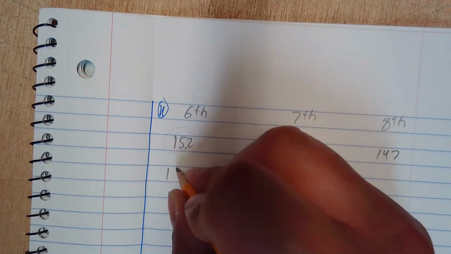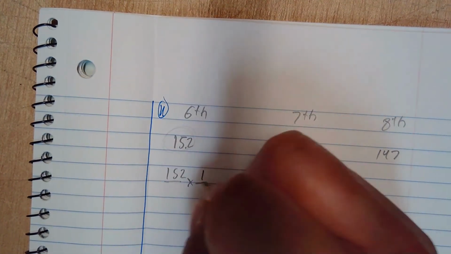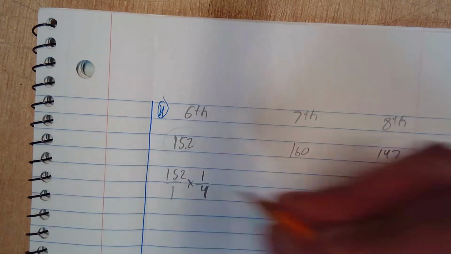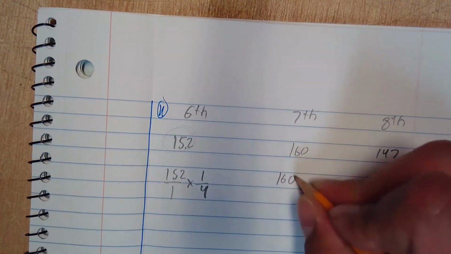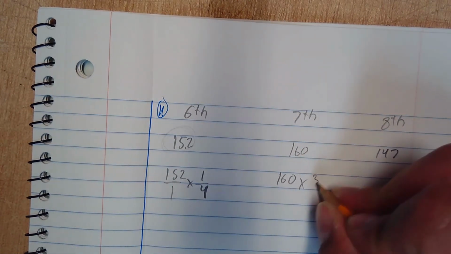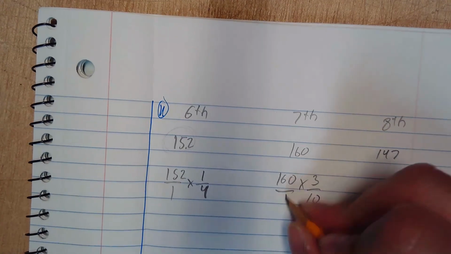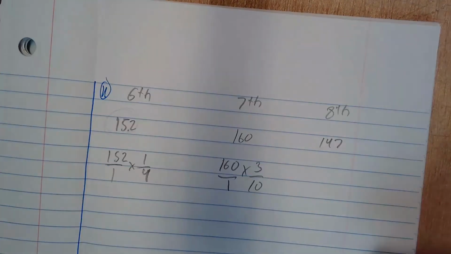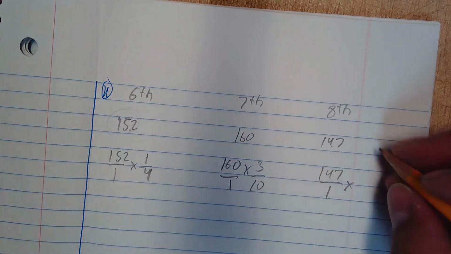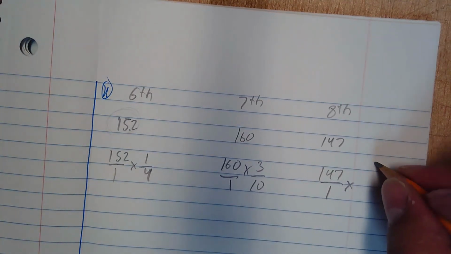According to this, it's 1/4. For every 4 students, only 1 person out of those 4 wants to become a scientist or engineer or mathematician or some kind of person in technology. Okay? I'm kind of going ahead a little bit. For 7th grade, we have 3/10. For every 10 students, 3 want to go into STEM. And for 8th grade, it is 2/7.